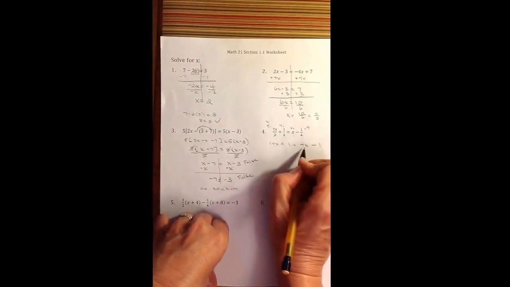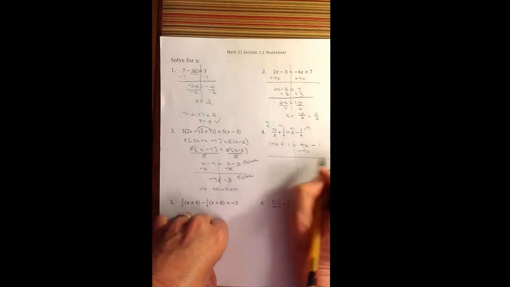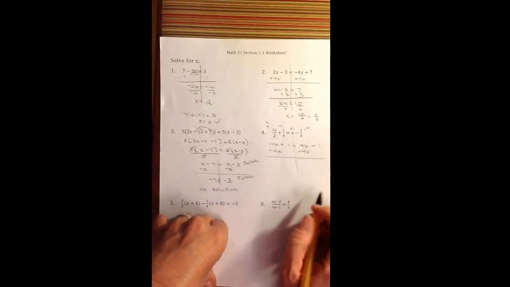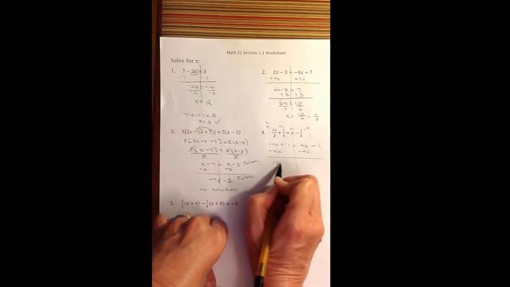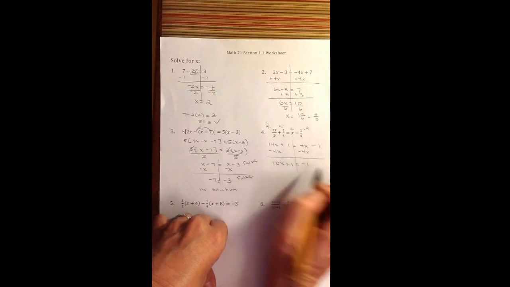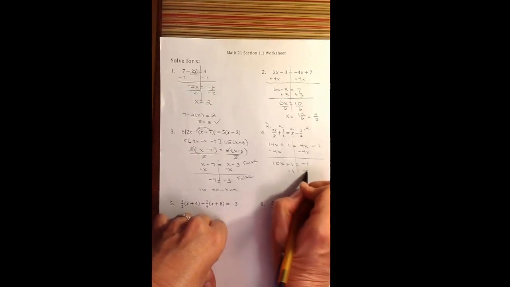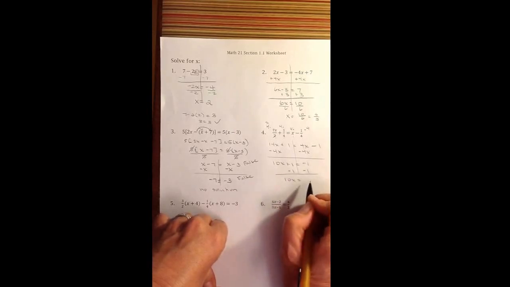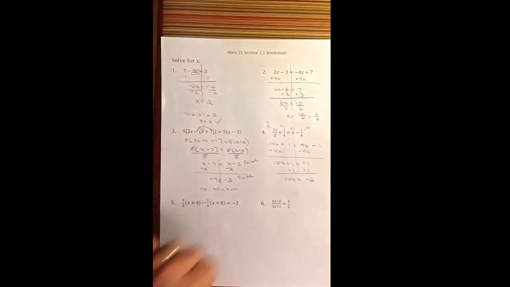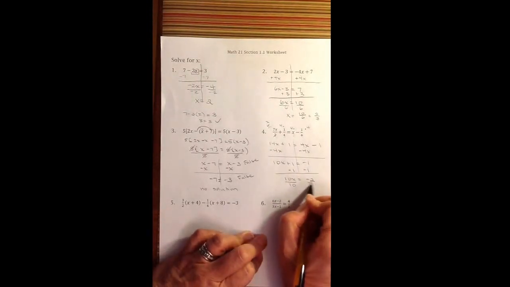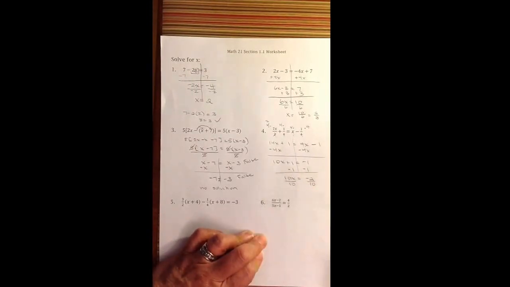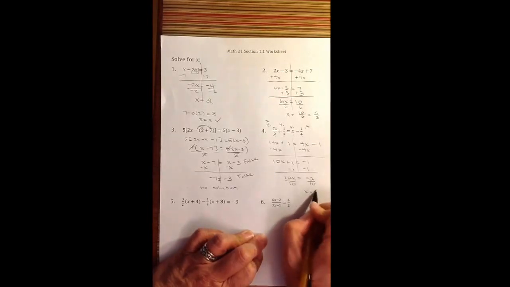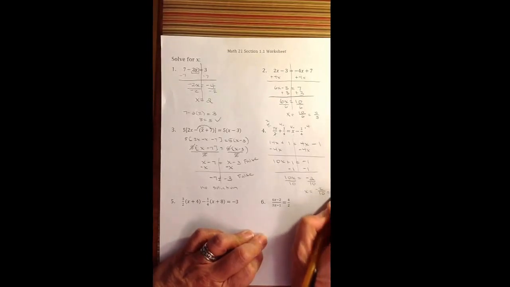And now I can take the smallest x term and move it so that my x's come together on the left to be 10x. And then I'm going to move my 1 to the right, because if the x's are on the left, the constant term should be on the right. And negative 1 minus 1 is negative 2. Divide both sides by 10 to get rid of the multiplication. And I get negative 2/10 or negative 1/5.